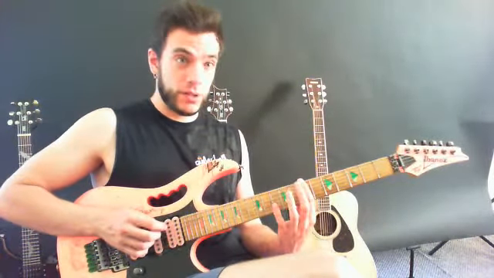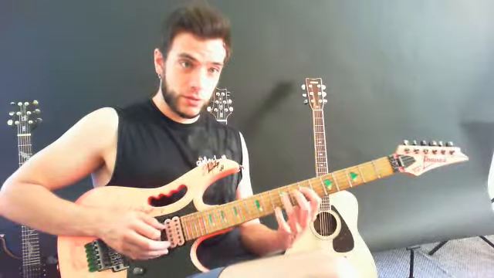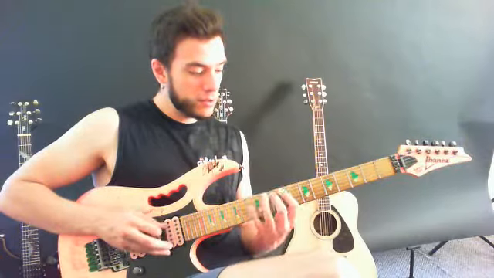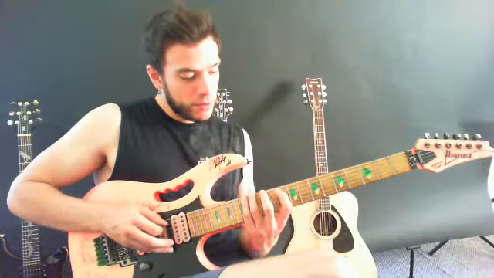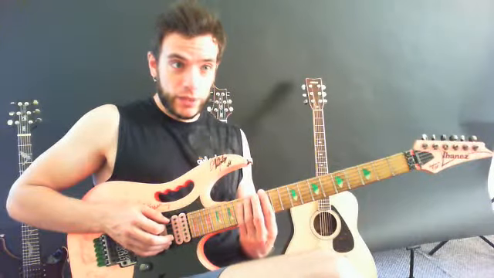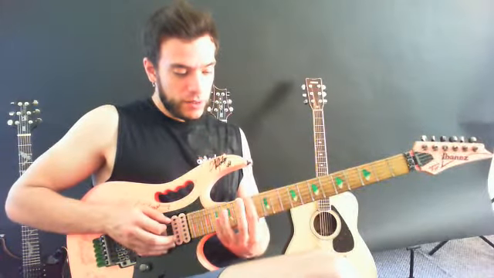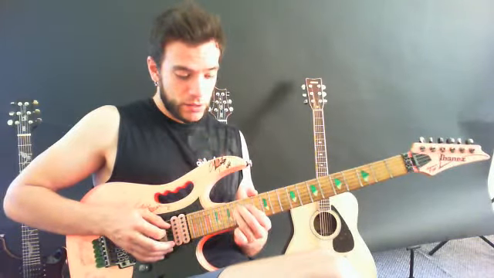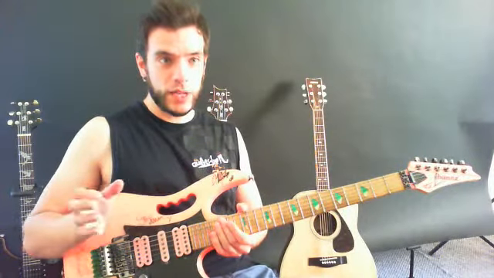The Phrygian mode out of the third step of that scale, so B Phrygian. C Lydian from the fourth step. D Mixolydian from the fifth step. E Aeolian from the sixth step. And F sharp Locrian from the seventh. And finishes with the Ionian again, so the natural major scale.